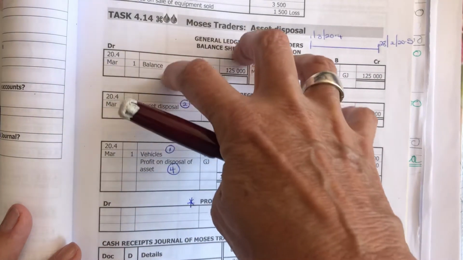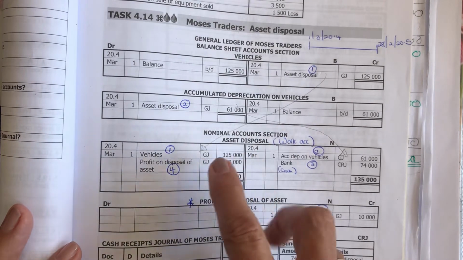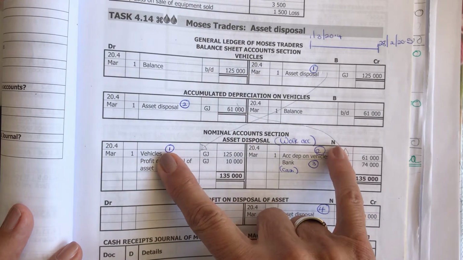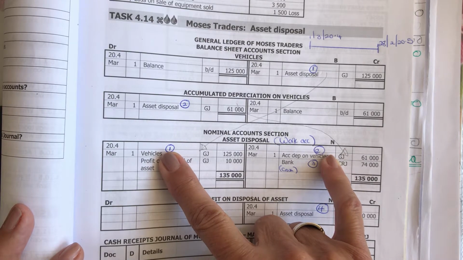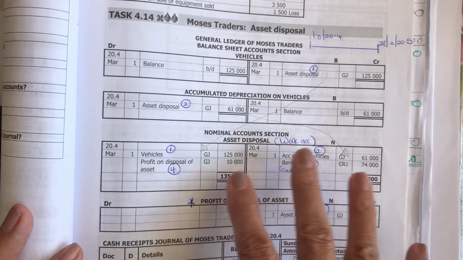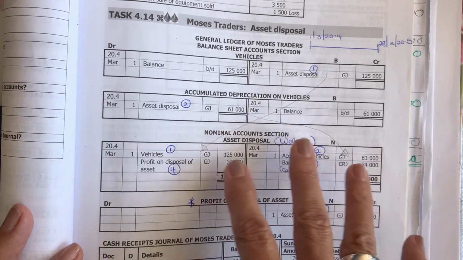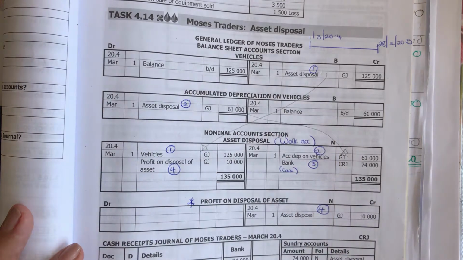And now our vehicle is in the display room, in the work account. There's the cost, there's the depreciation. So the value of this vehicle is 64,000 Rand. It's worth 64,000 Rand. Okay. Now we do step 3.